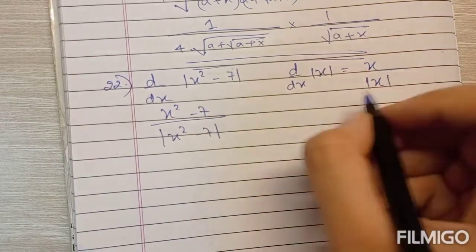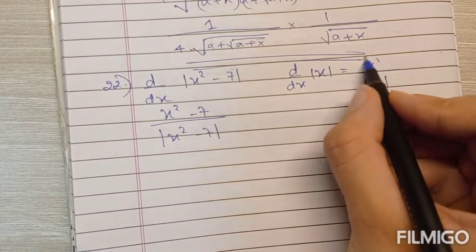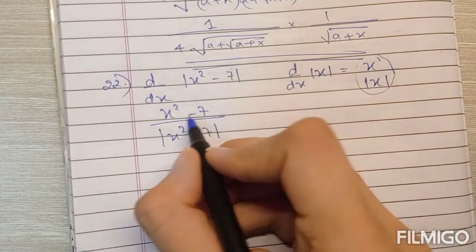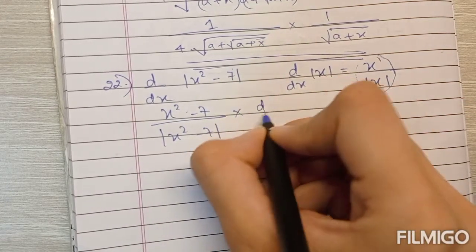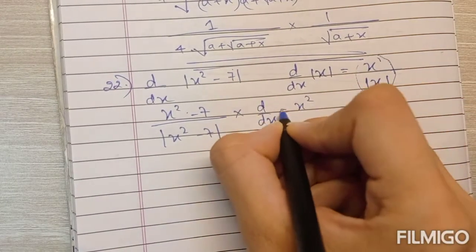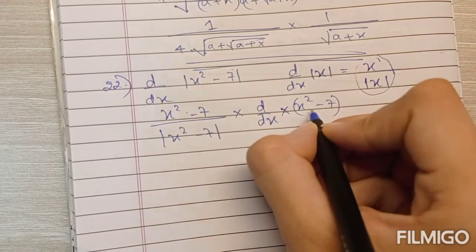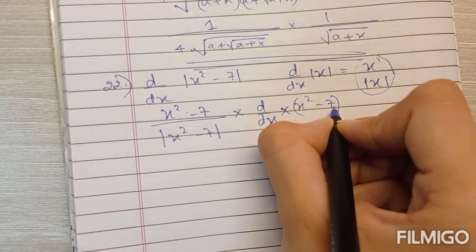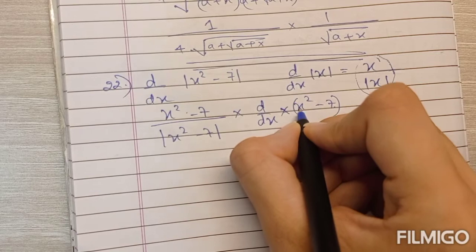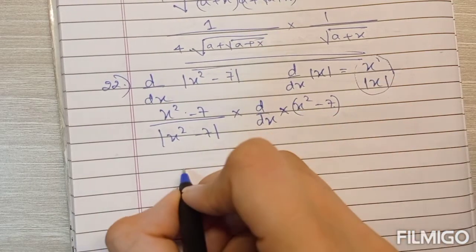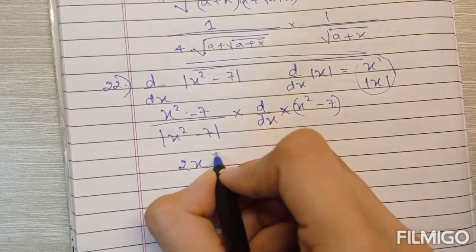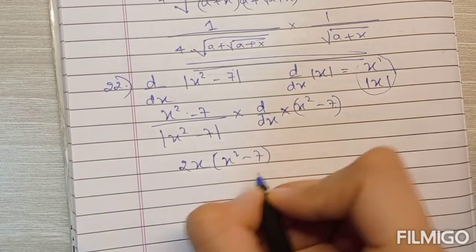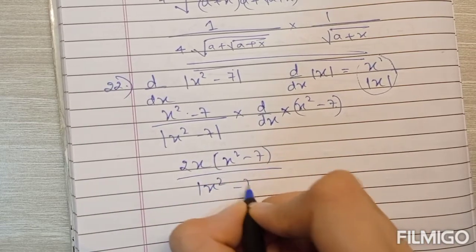So using the chain rule, we differentiated this and stated it in the form of x upon mod x into the differentiation of x square minus 7. We know that the differentiation of 7 is 0 and the differentiation of x square is 2x. So finally we would have 2x into x square minus 7 upon mod of x square minus 7.